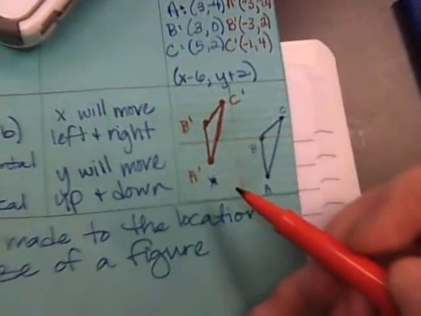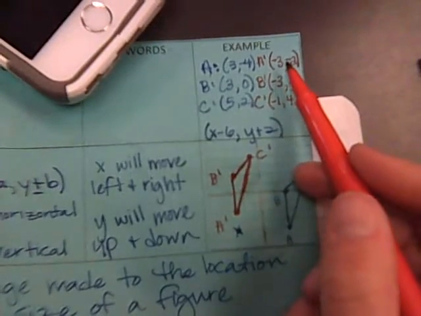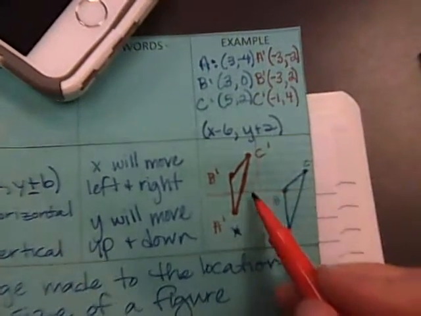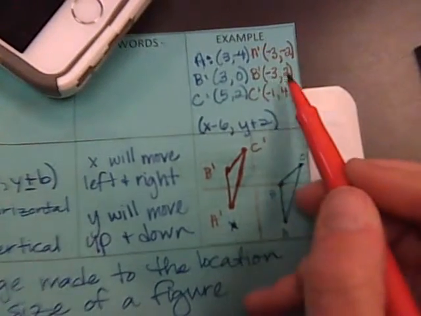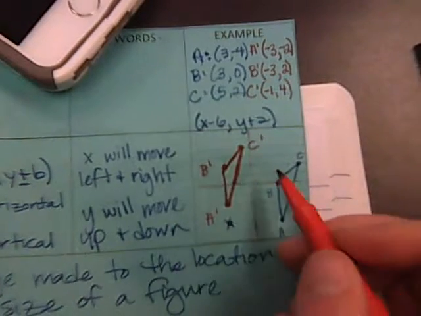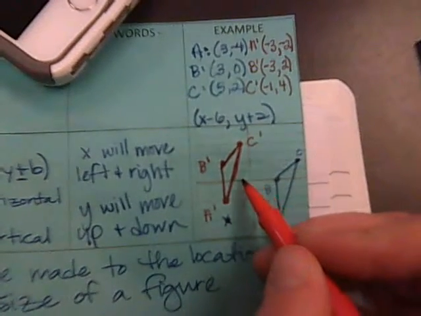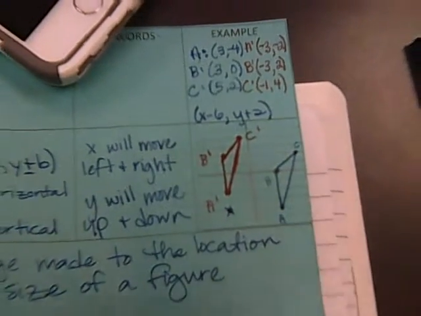So now let's check our coordinate notation. A prime is supposed to be at -3, -2. 1, 2, 3, down 2. Yes. B prime is supposed to be at -3, 2. 1, 2, 3, up 2. Yes. And then C prime is supposed to be at -1, 4. 1, 2, 3, 4.